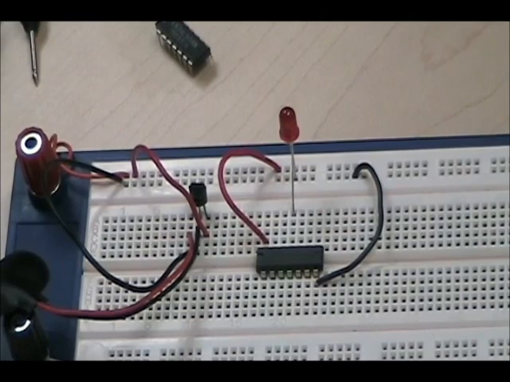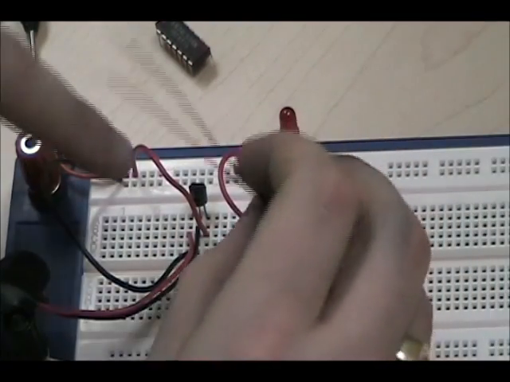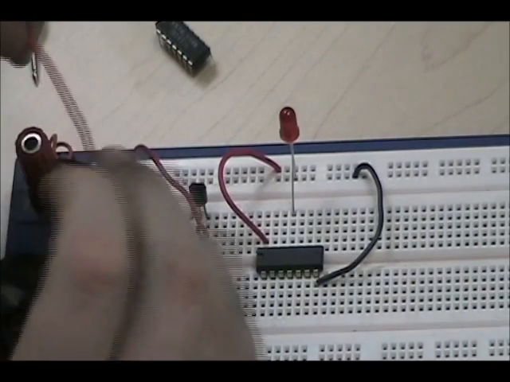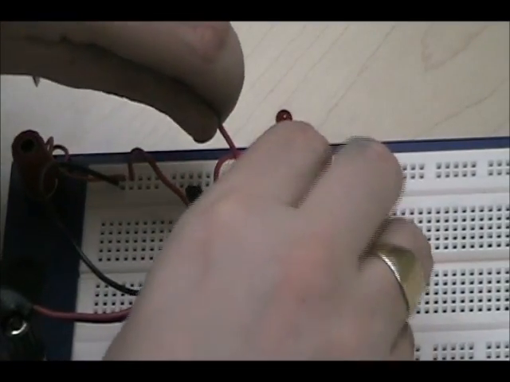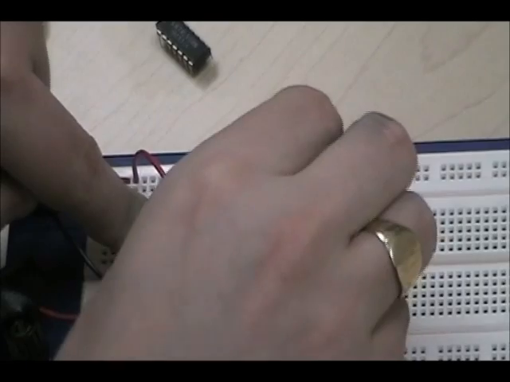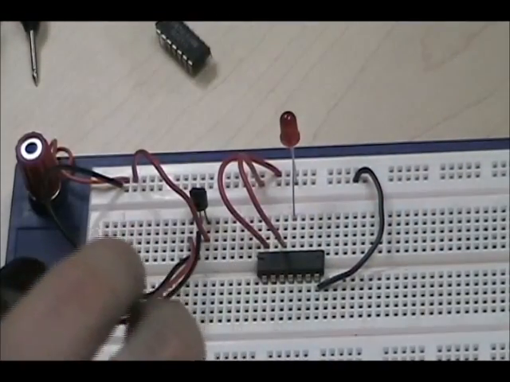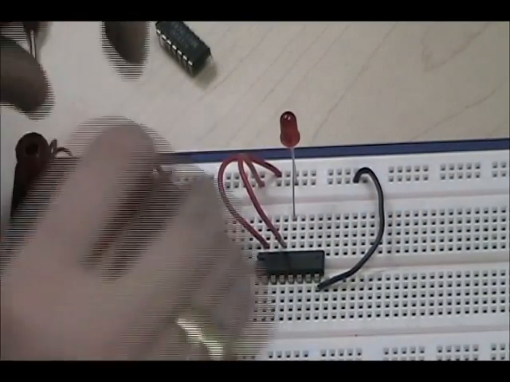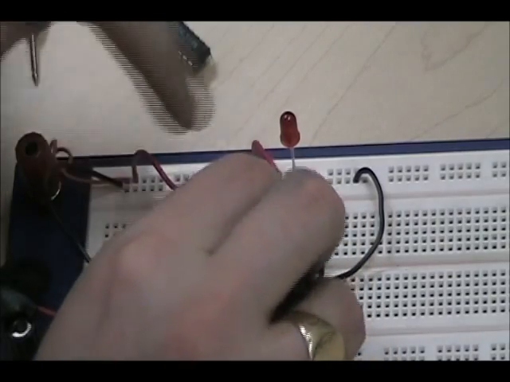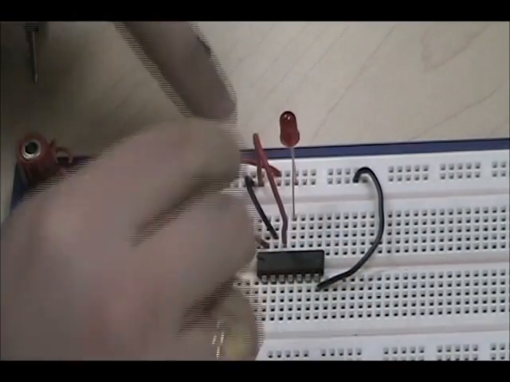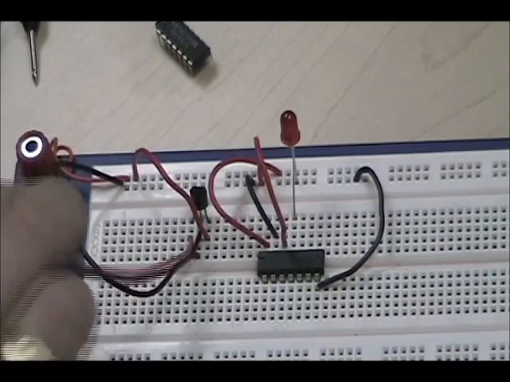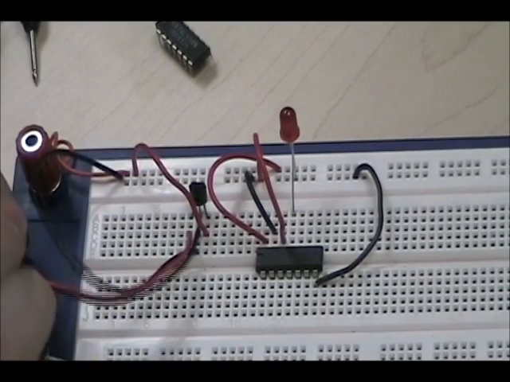What I'm going to do is ground both the input signals. Before I power it up, I'm going to put them to the negative line. So both inputs are going to be grounded. Okay, so now I'm going to plug it in. LED is off.